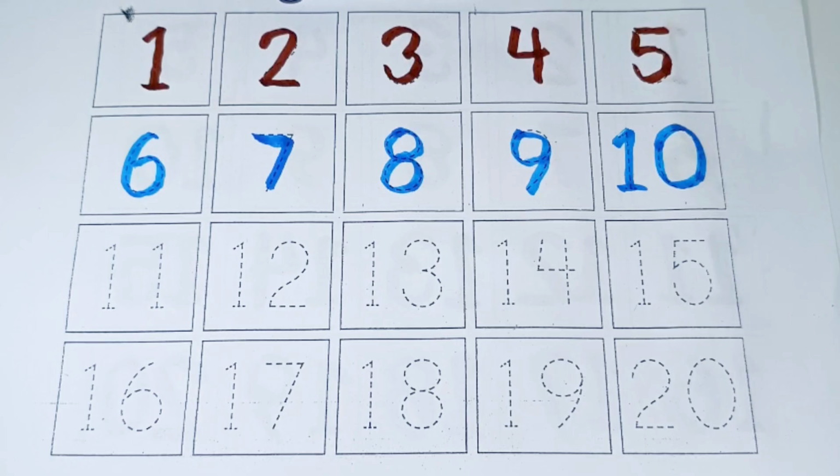Kids, now you draw 11 and use orange color.